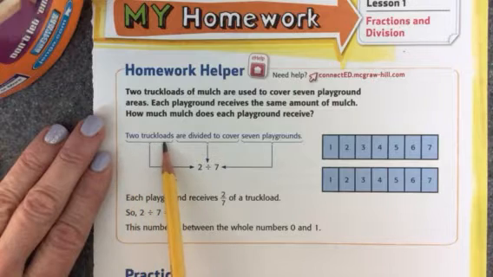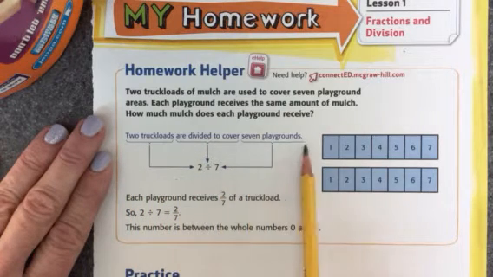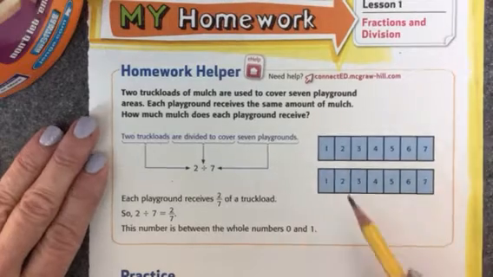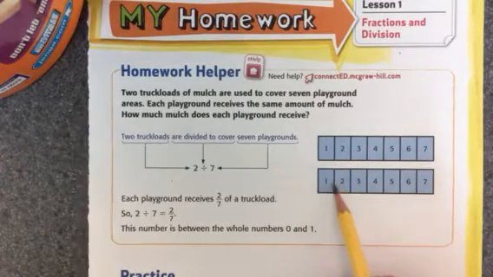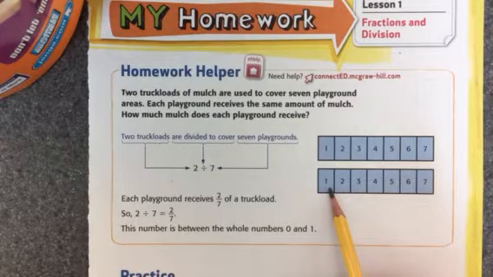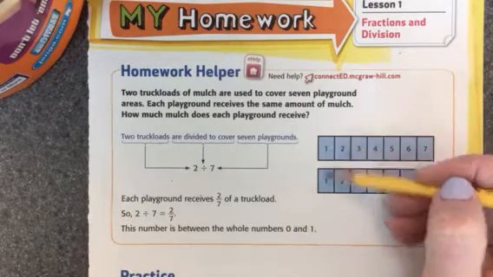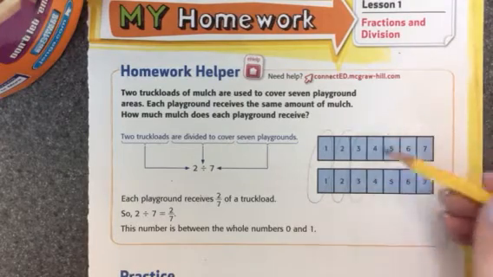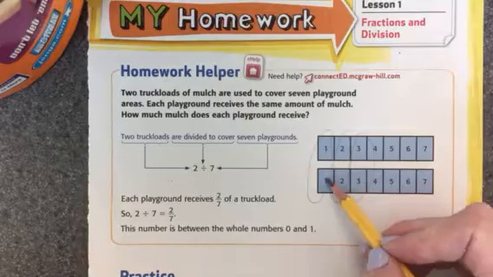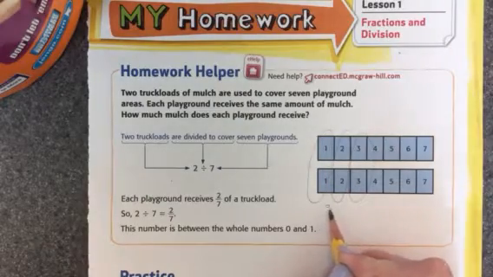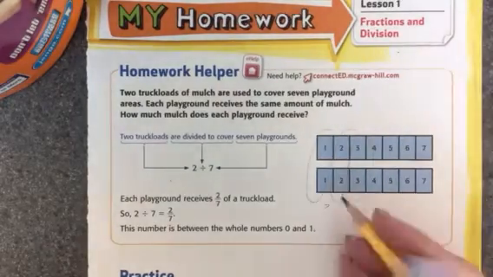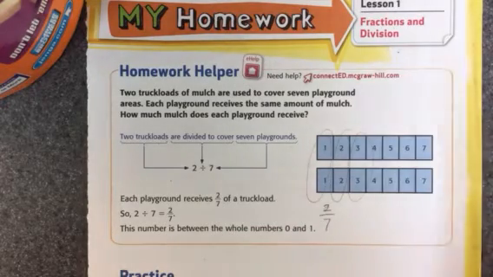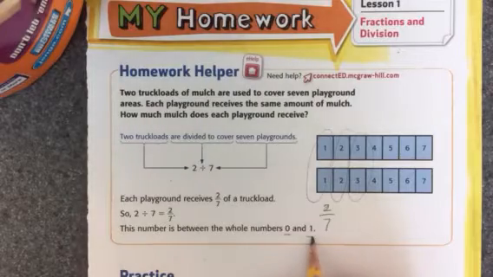There's 2 truckloads and they're going to be divided into 7 playgrounds. Here's our 2 truckloads. Okay, we're taking the 2 and dividing by 7. So one playground would receive this part, another playground would receive this part, and so forth. So we count how many. Each playground's going to receive 2/7 of a truckload. And this number is between the numbers 0 and 1.